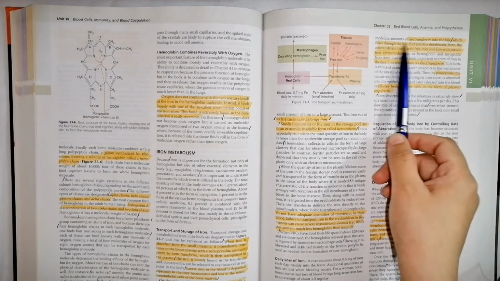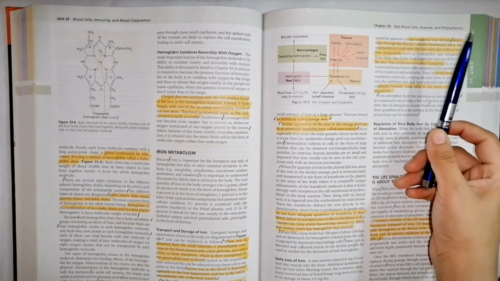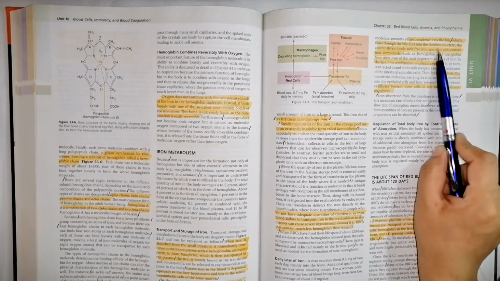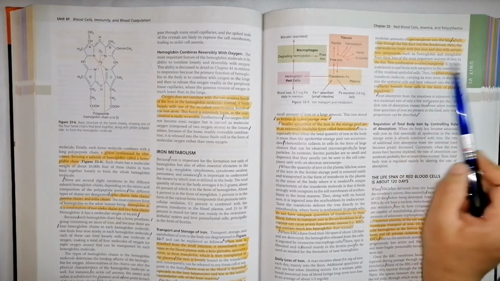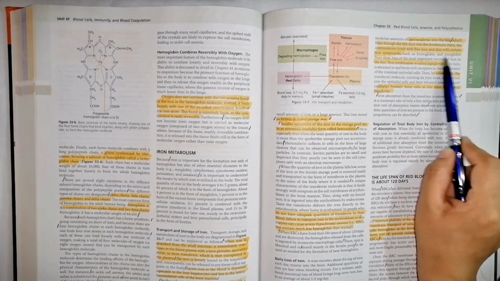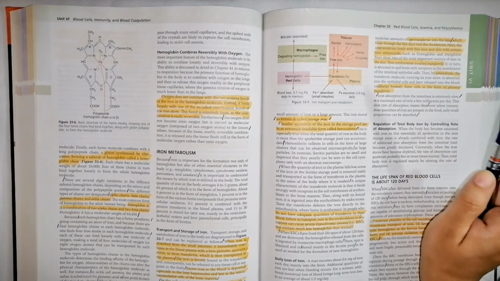Absorption of iron from the intestinal tract. The liver secretes a moderate amount of apotransferrin into the bile, which flows through the bile duct into the duodenum. Here the apotransferrin binds with free iron and also with certain compounds. This combination is called transferrin. This happens by the process called pinocytosis.